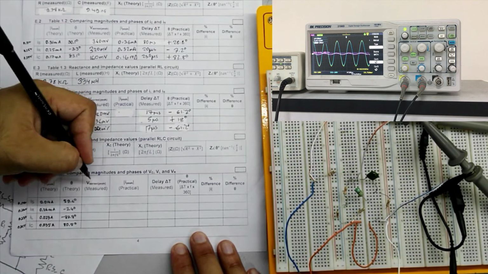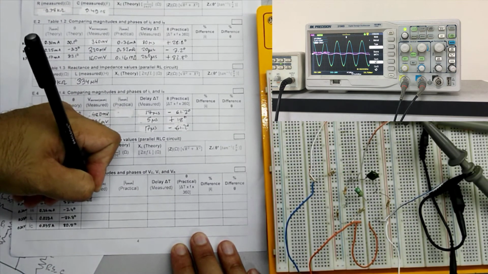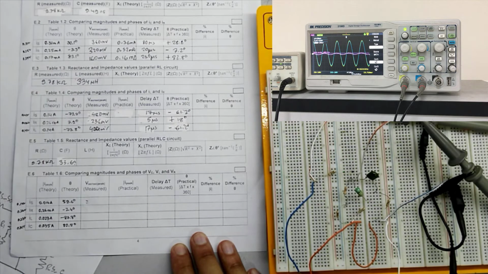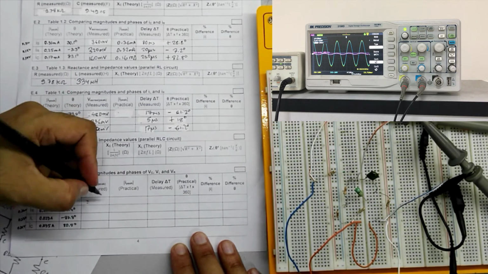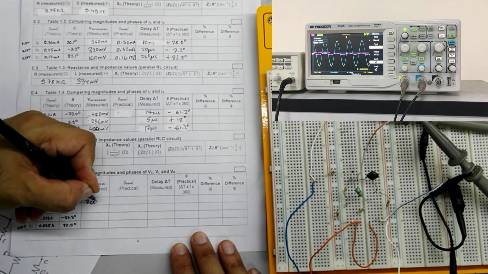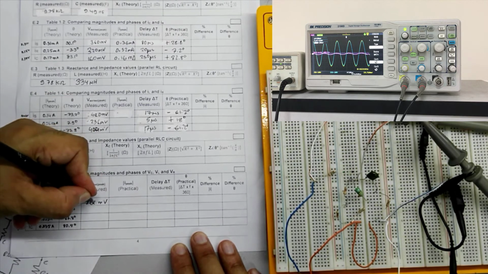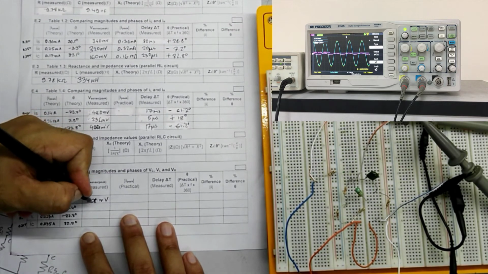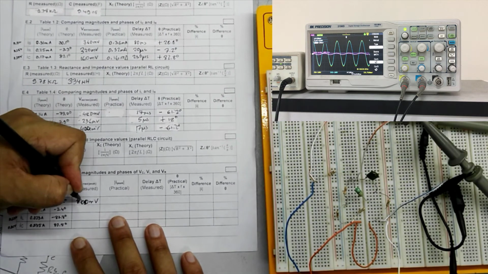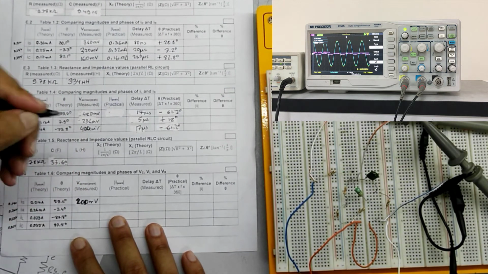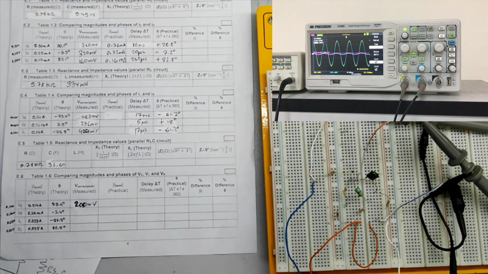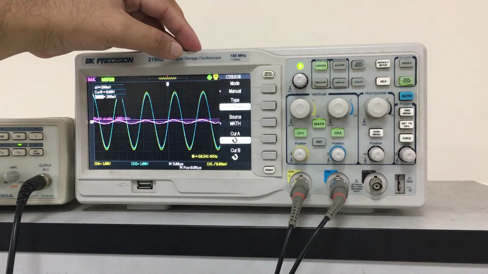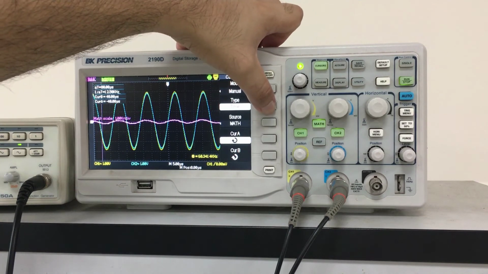So we have 200 millivolt. We have recorded 200 millivolt for this. Now I need to measure the delay. To do that, we'll change the type to time.